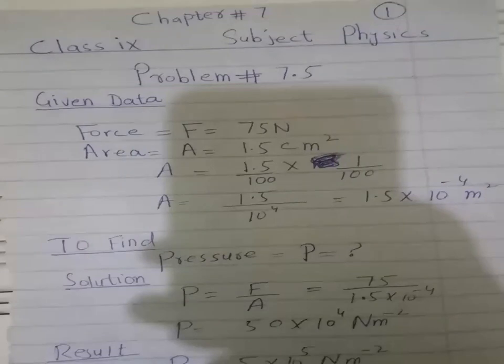What would be the pressure under her thumb having contact area 1.5 centimeters square? I repeat, a student presses her palm by her thumb with a force of 75 Newton. What would be the pressure under her thumb having contact area 1.5 centimeters square?